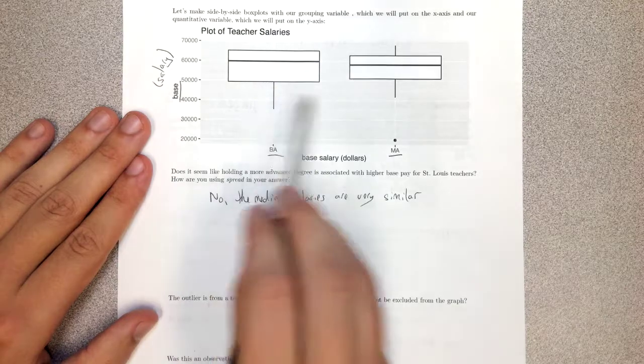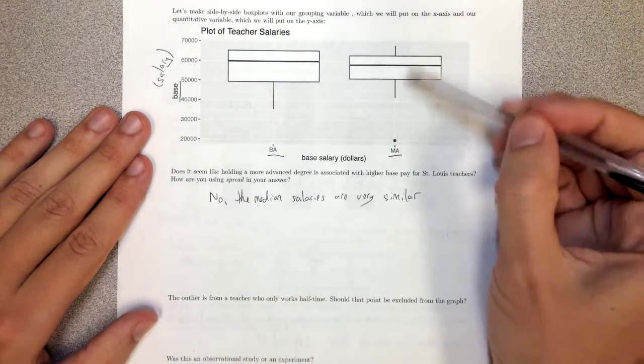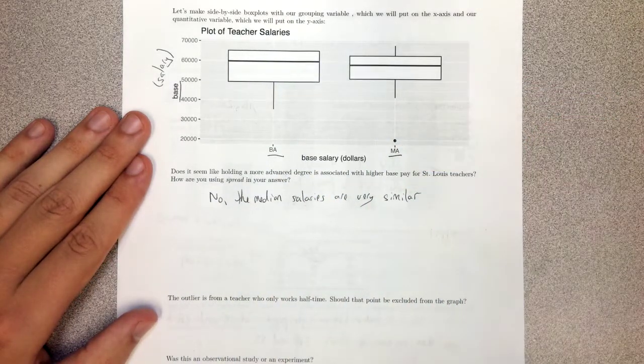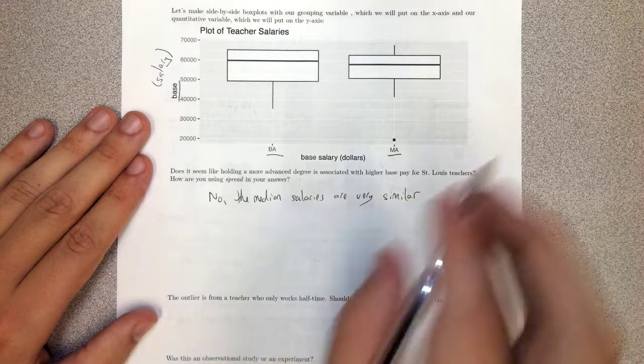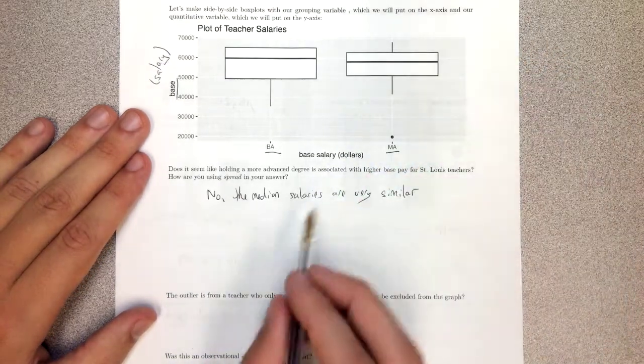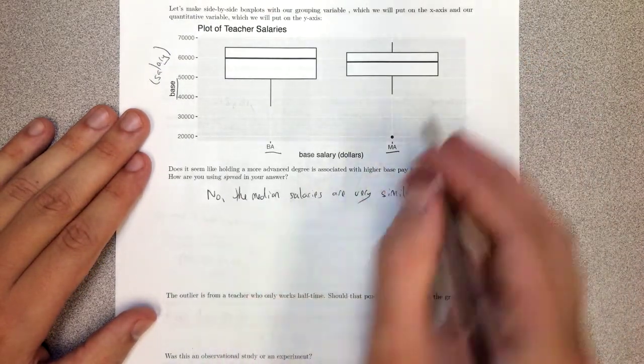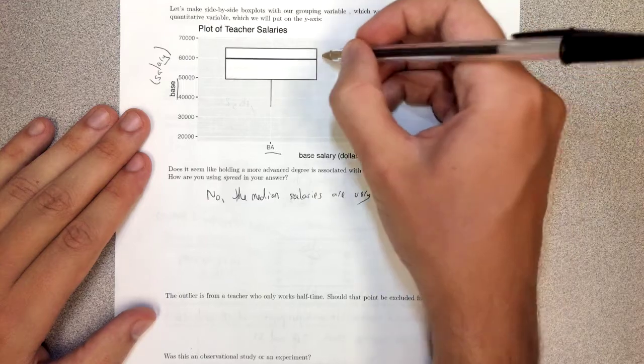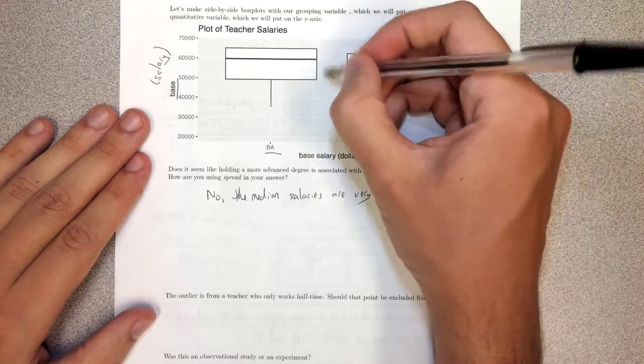And so that's kind of surprising, right? Wouldn't we expect the master's degree teachers to have a higher salary since they have a more advanced degree? The other line of reasoning that we need to use is that there's also a large amount of overlap in the box plots.